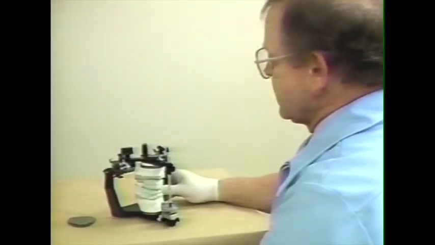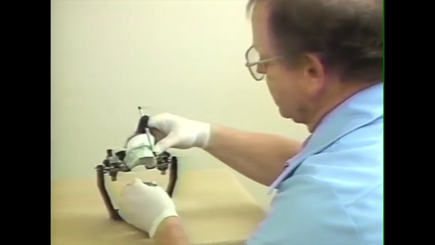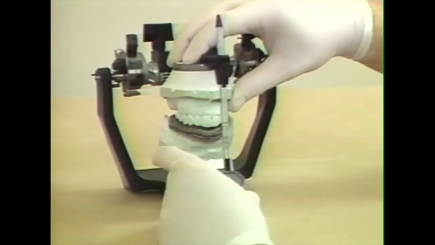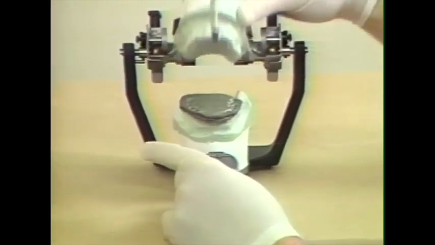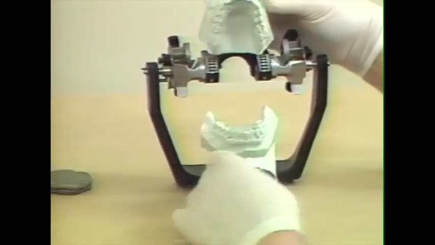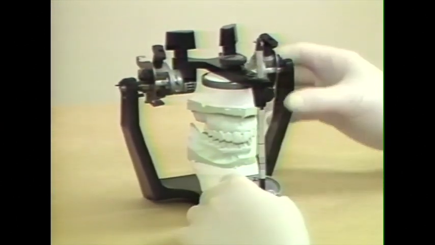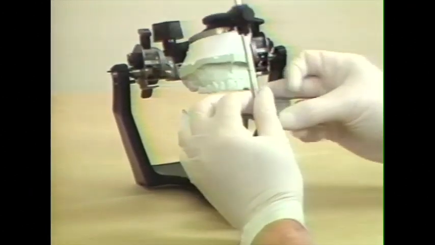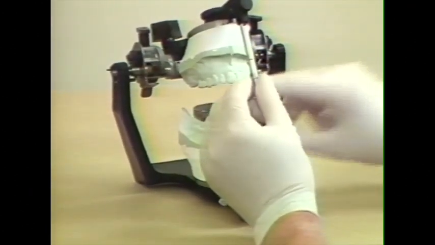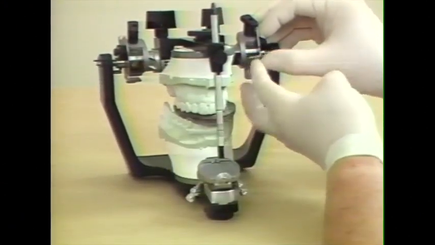We've now mounted the maxillary and mandibular casts. To mount the mandibular cast, we've used this centric relation record, and see it closes very nicely into this centric relation record. Now, to set the articulator according to the condylar registrations and the Bennett angle, we use the lateral check bites. And here we have the right lateral check bite. Place it into position. We have to unlock the centric locks.